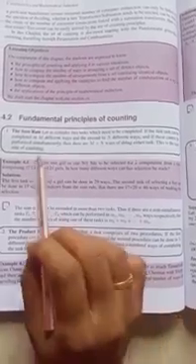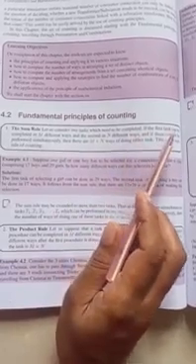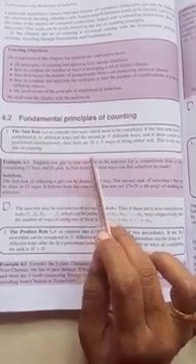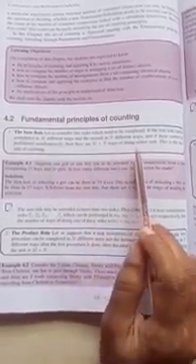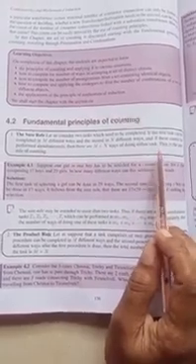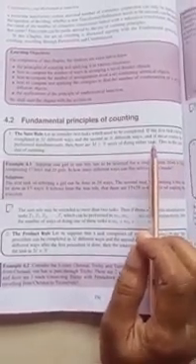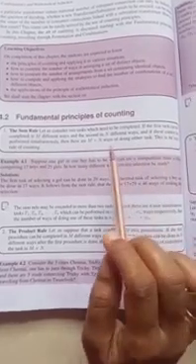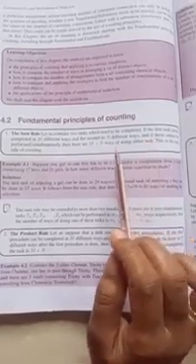Let us learn the definition. Sum rule. Let us consider two tasks which need to be completed. If the first task can be completed in m different ways and the second in n different ways, and if this cannot be performed simultaneously, then there are m plus n ways of doing either task. This is the sum rule of counting. So first task can be completed in m different ways and second task in n different ways, then the number of ways is m plus n.